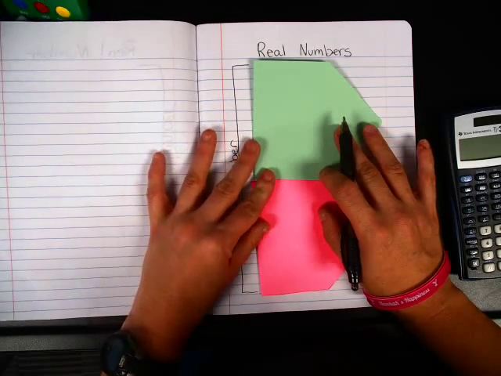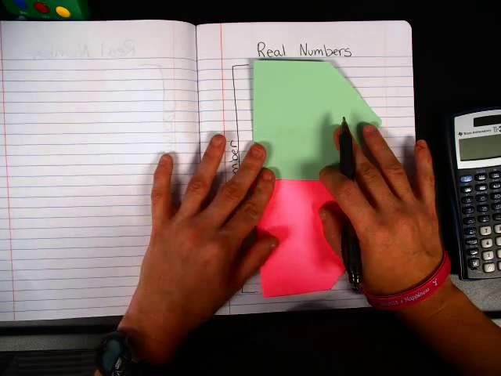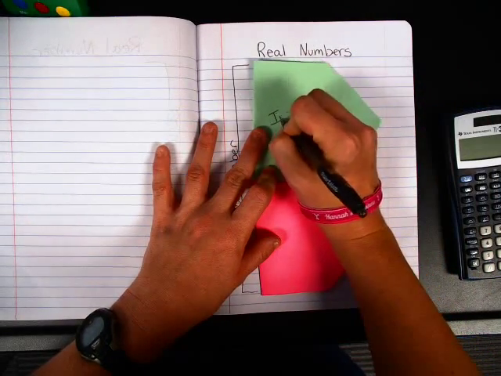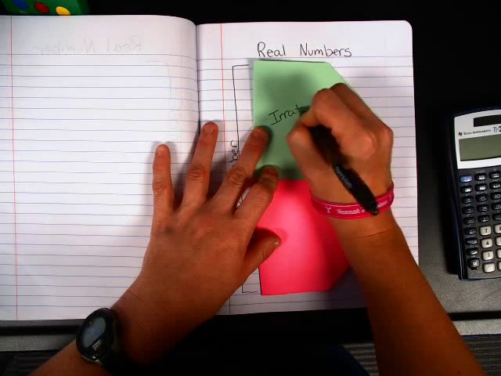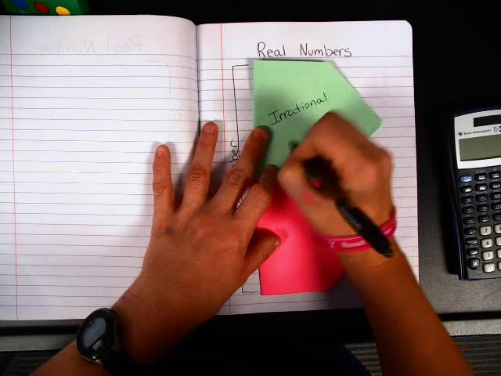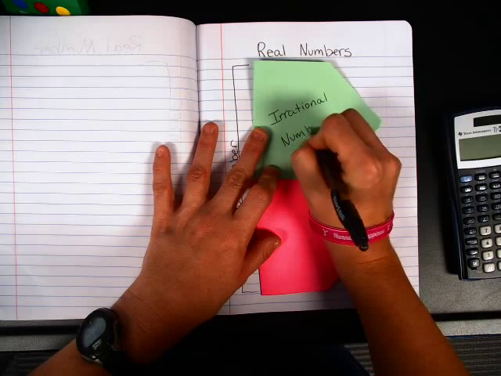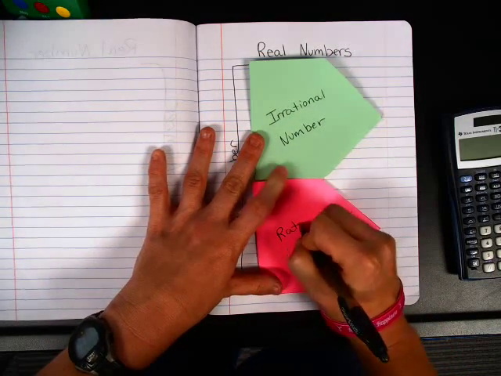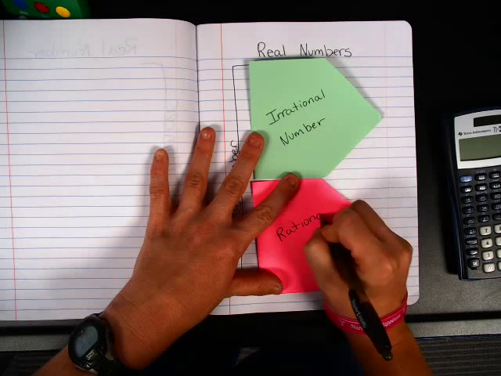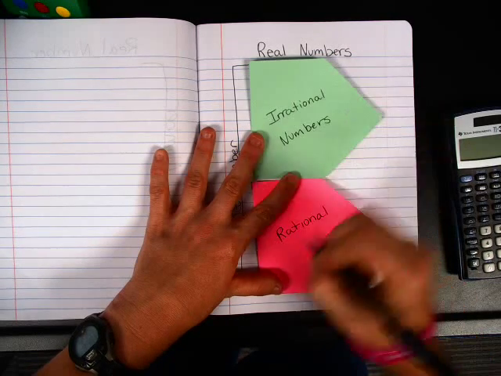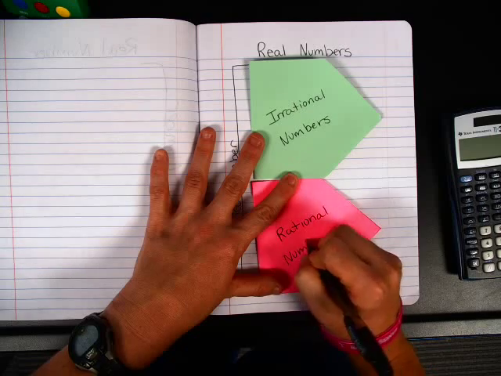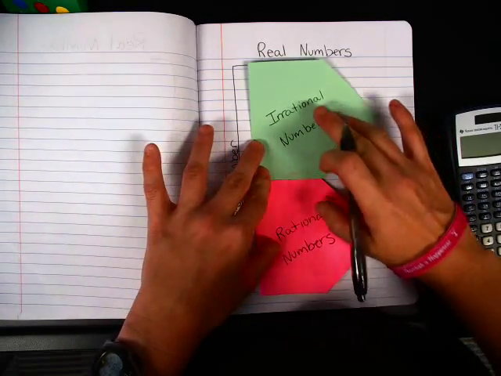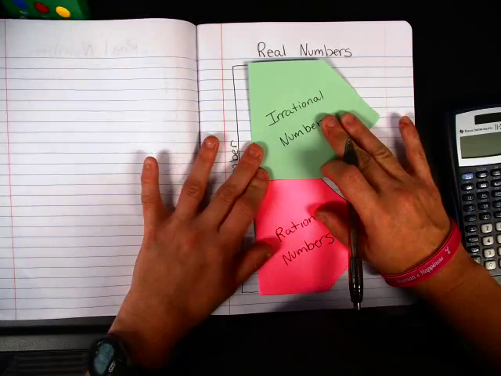The two types of real numbers that exist are irrational, which is what's going to go on this green one, irrational numbers, and rational numbers. I'm going to put an S on this: numbers.